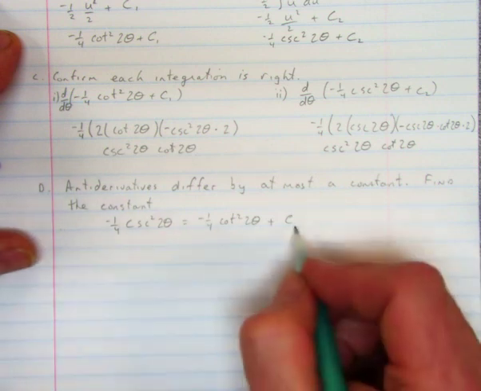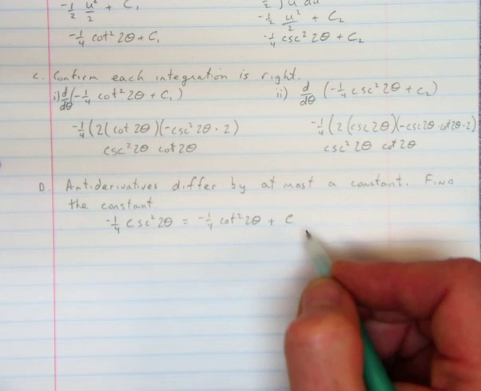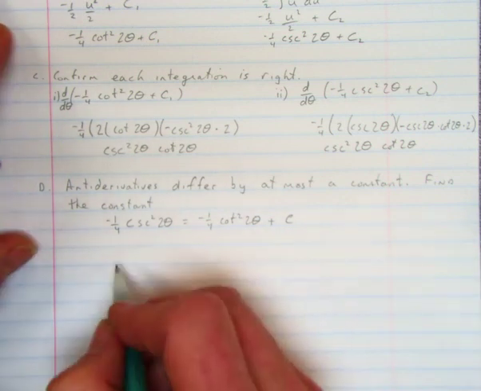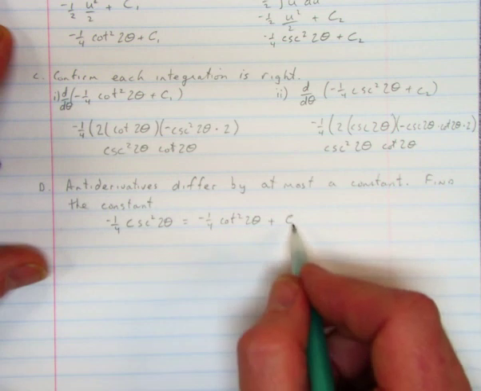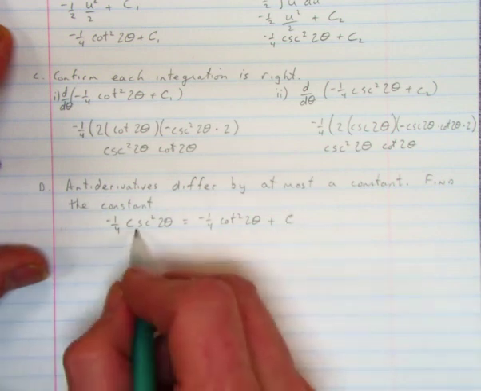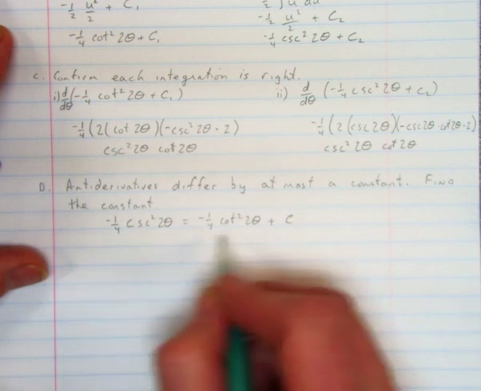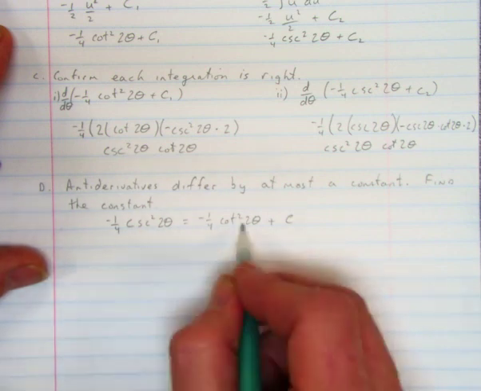And in essence, C is C1 minus C2 here. We want to solve for it, so we need to simplify. We need to find the relationship between these.